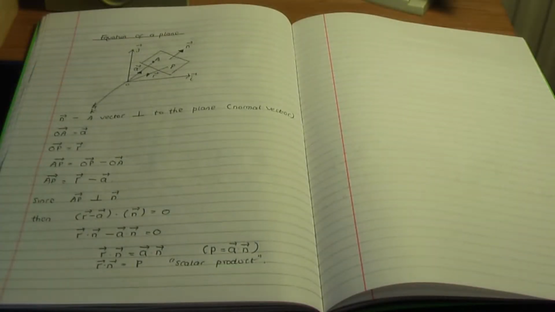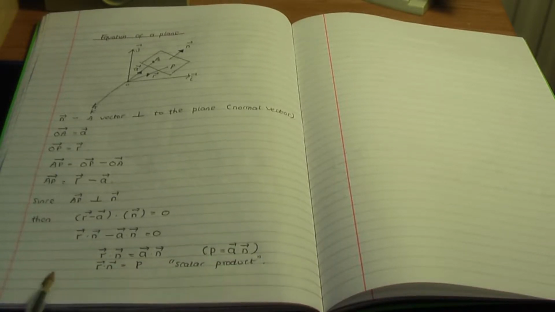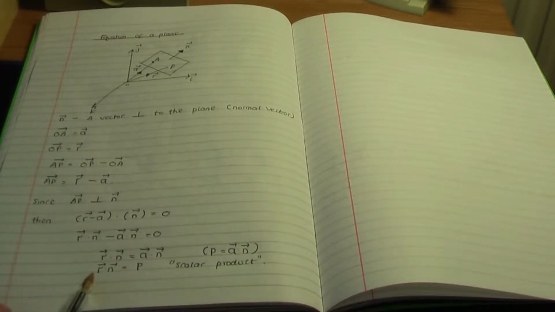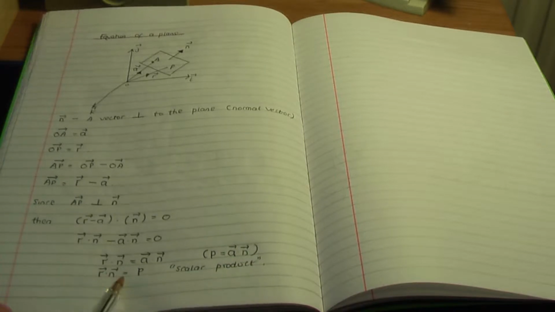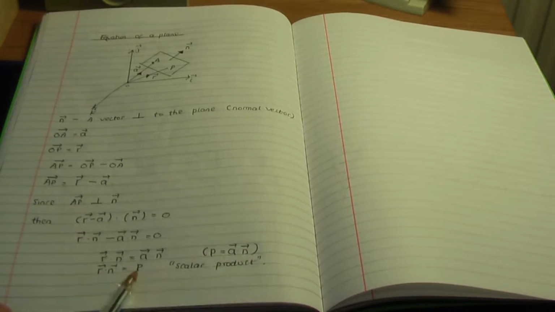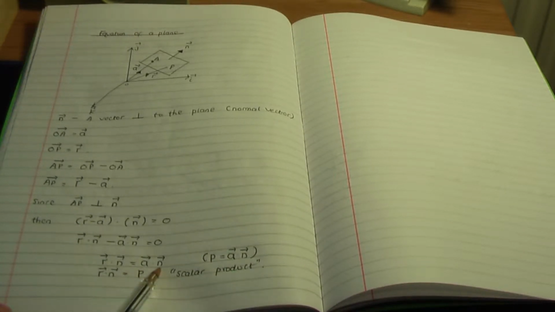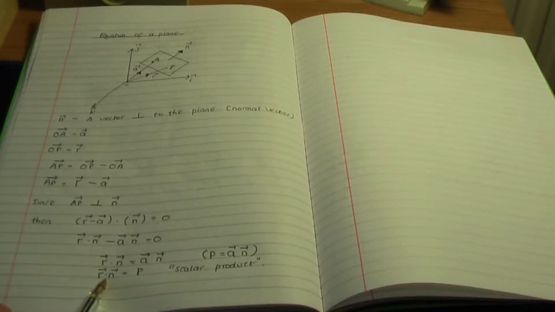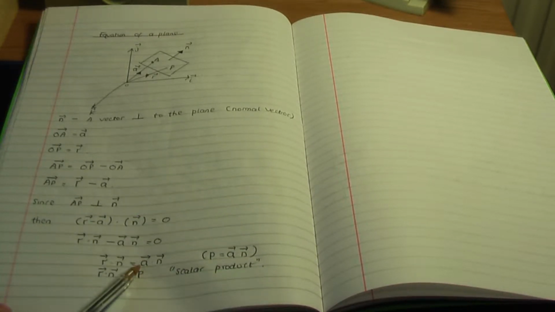Hi there, in the last video I went through this result. This result enables you to work out the scalar product equation of the plane. The scalar product equation, remember, was r dot n equals capital P, where capital P is a dot n. n is the normal vector of the plane, and small a is the position vector of a fixed point on your plane.